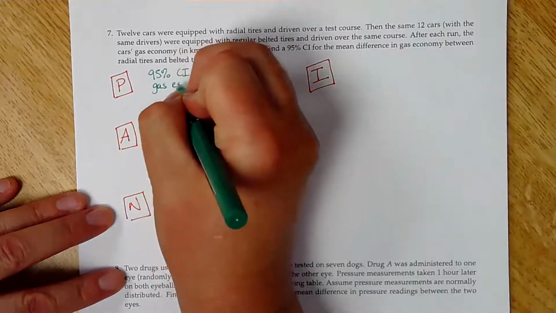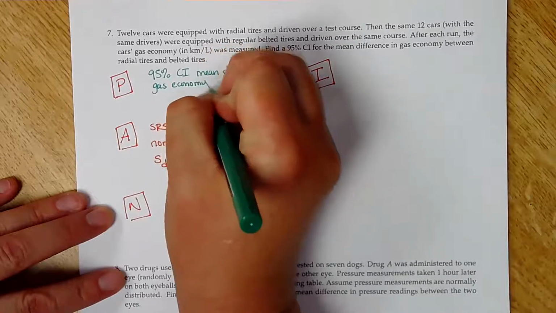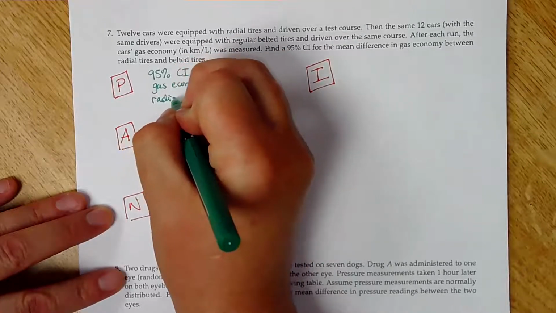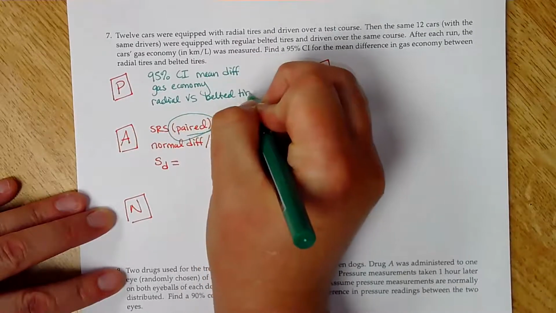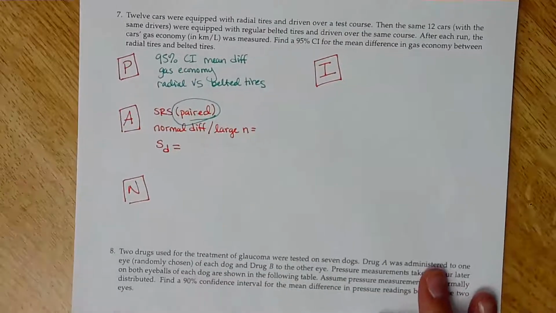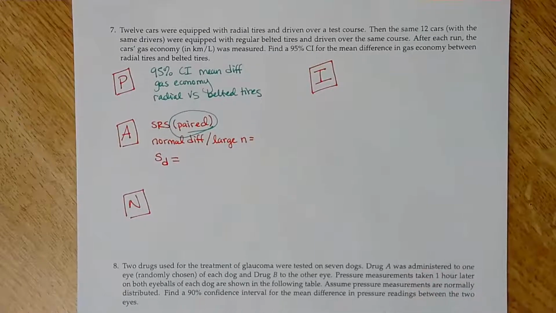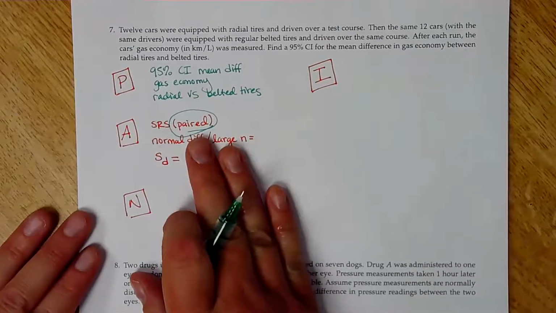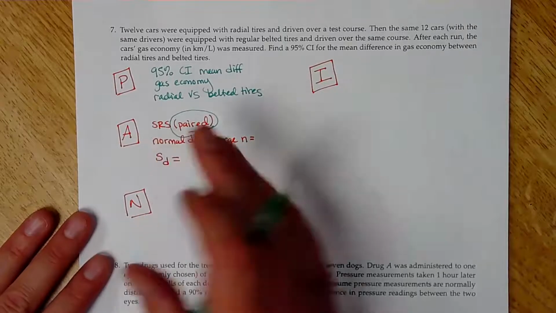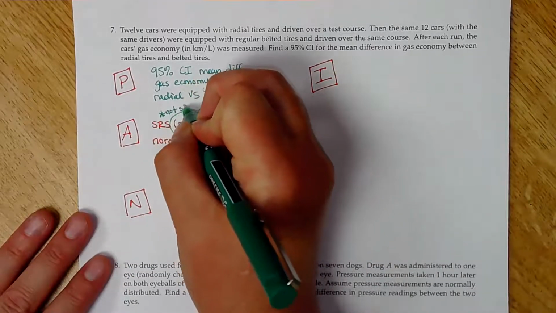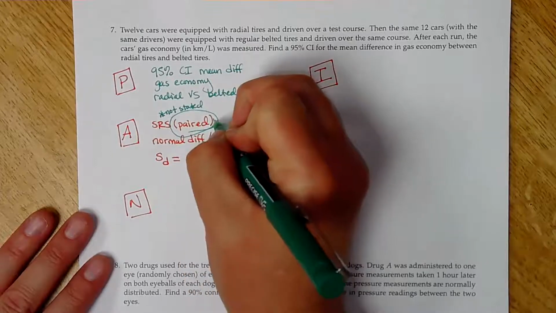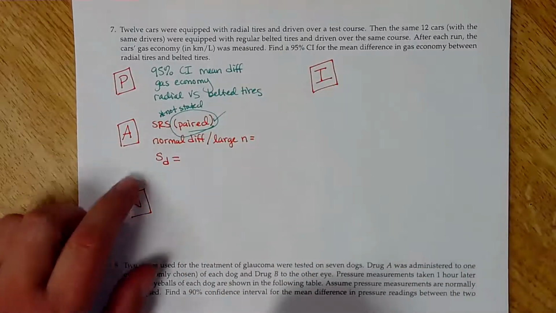Gas economy. And I'm just going to put radial versus belted. All right, so that'll give me an idea of what I need to do in my write-up. We talked about it being paired already, but it doesn't mention anything about a random sample. So I'm going to put a little star here and put not stated. I do have that paired piece, which is good.